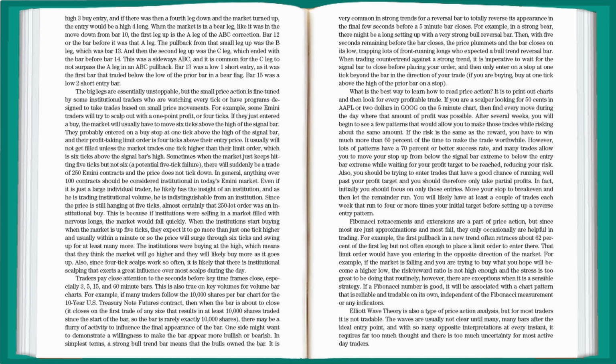Sometimes when the market just keeps hitting 5 ticks but not 6, a potential 5-tick failure, there will suddenly be a trade of 250 E-mini contracts, and the price does not tick down. In general, anything over 100 contracts should be considered institutional in today's E-mini market. Even if it is just a large individual trader, he likely has the insight of an institution, and as he is trading institutional volume, he is indistinguishable from an institution. Since the price is still hanging at 5 ticks, almost certainly that 250 lot order was an institutional buy. This is because if institutions were selling in a market filled with nervous longs, the market would fall quickly.